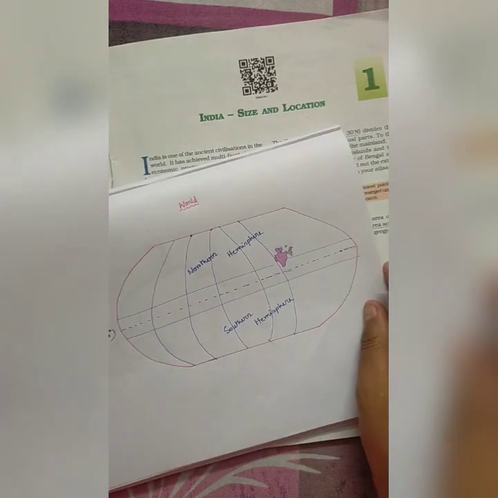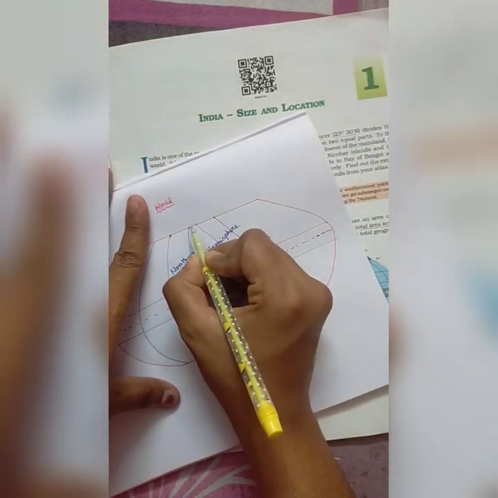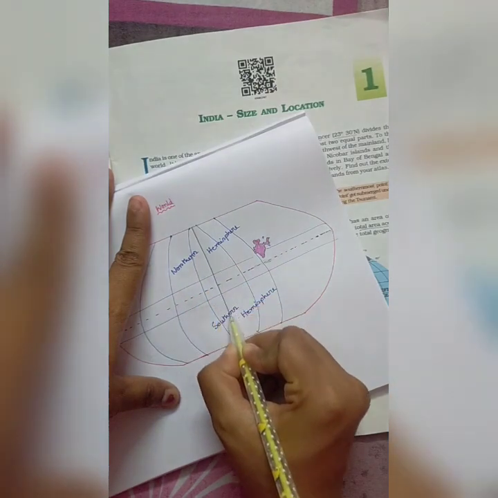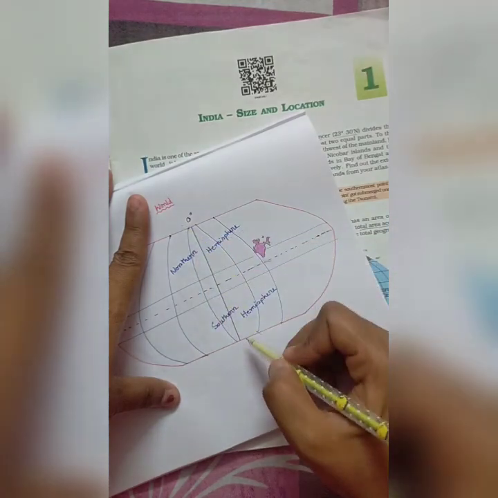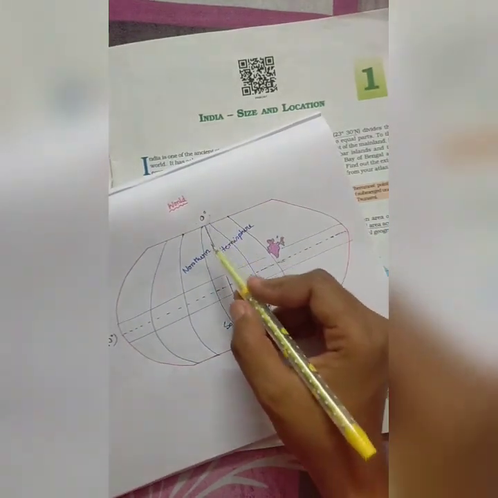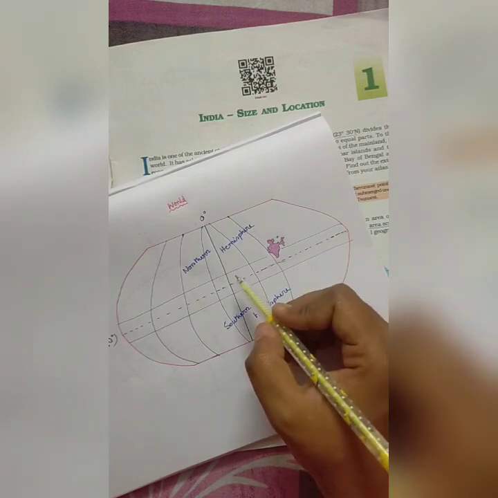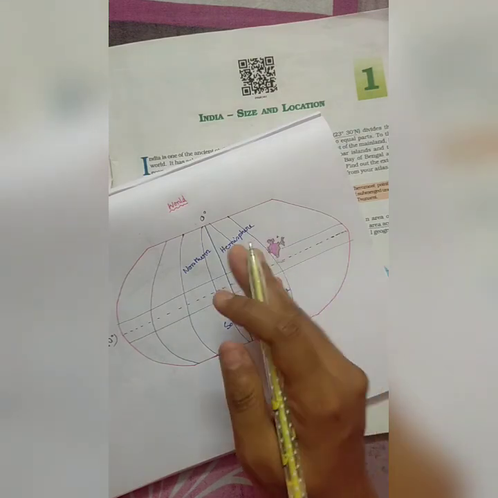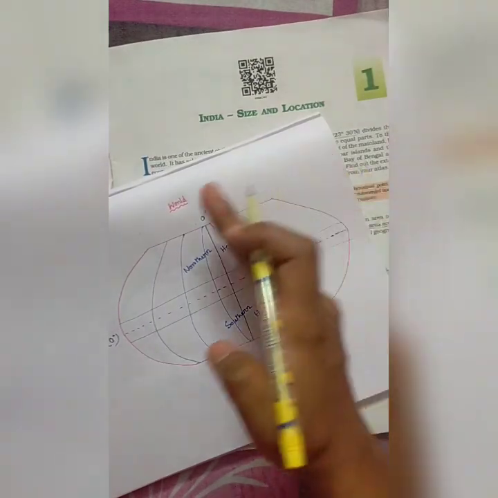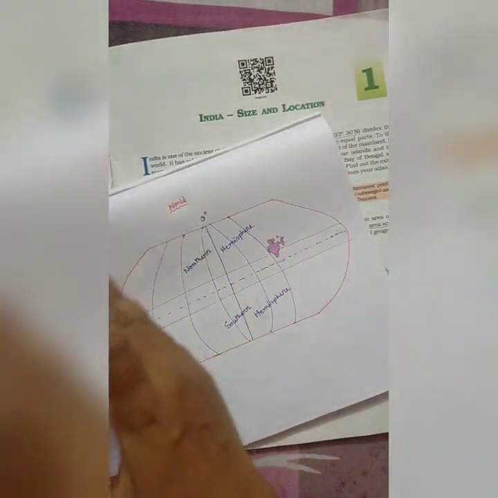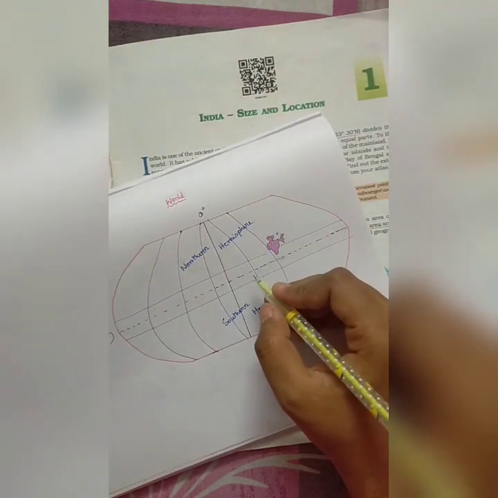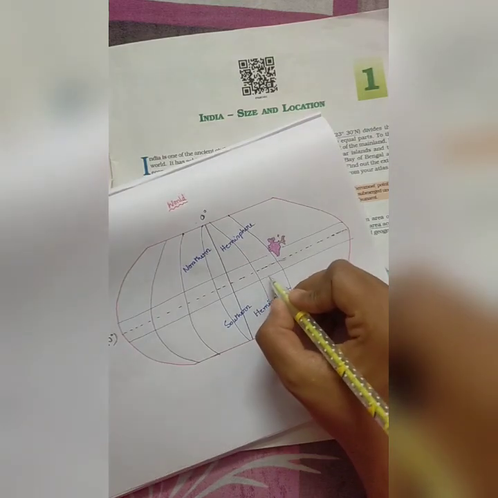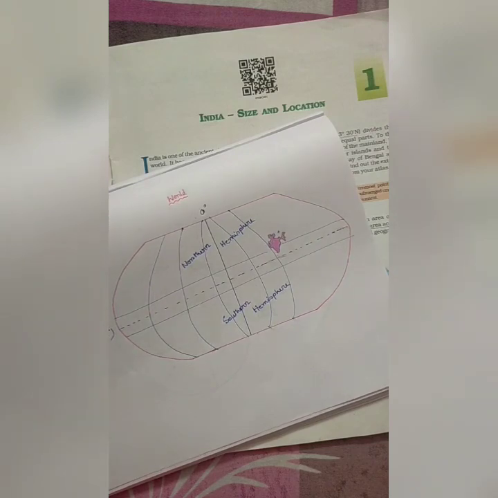Okay? And another imaginary line, the value of that imaginary line that passes from north to south is 0 degree. So this imaginary line also divides the whole earth again into two equal parts. This is the eastern side, this is the western side. So this imaginary line again divides the whole earth into the eastern hemisphere and the western hemisphere.